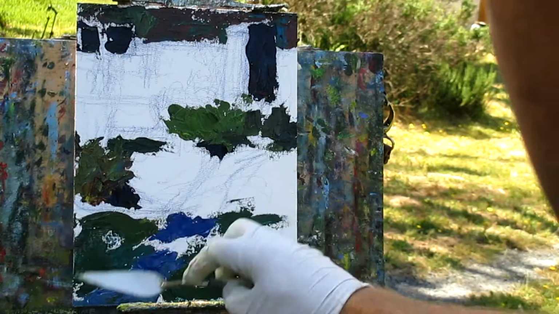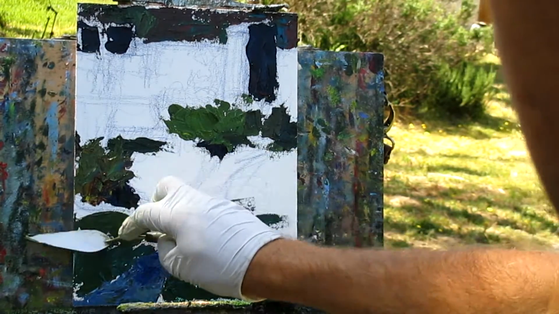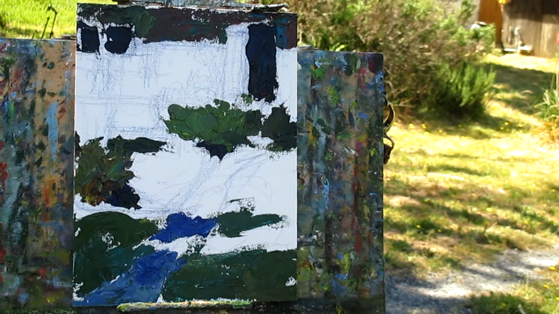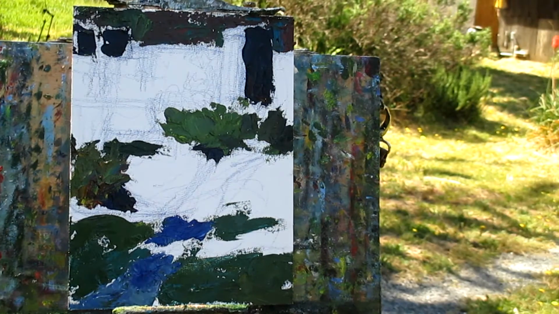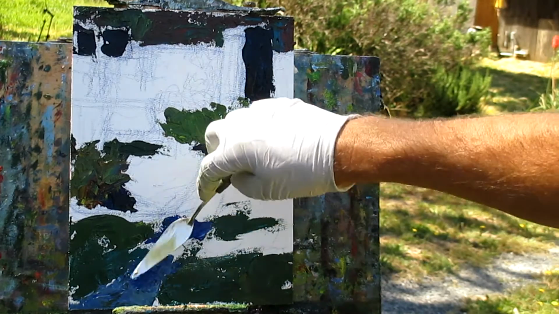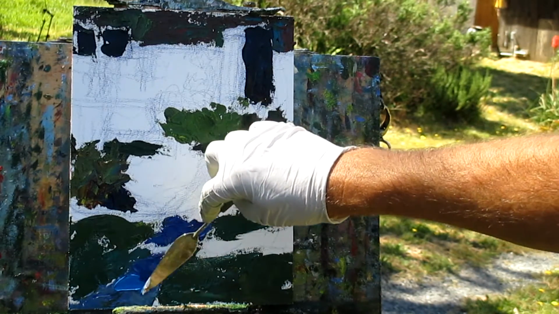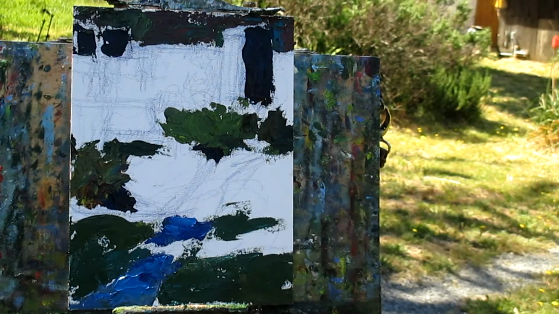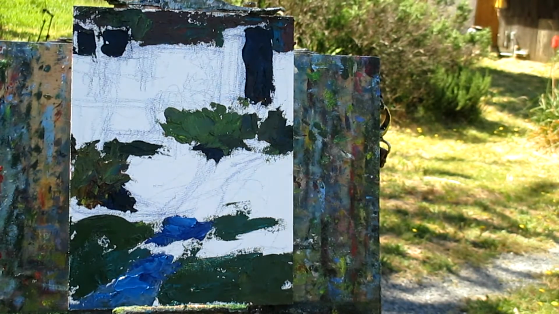That might work back into the highlights of it. Put some dappled light into this area. Get it all covered for now. Put a little bit of indigo into the shadow here. I can show you the difference. Scumble some of that in. Kind of livens up that shadow.